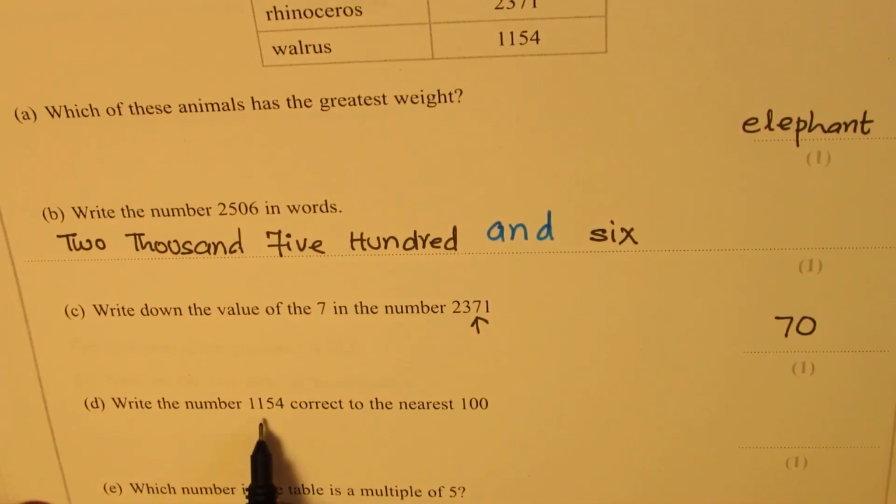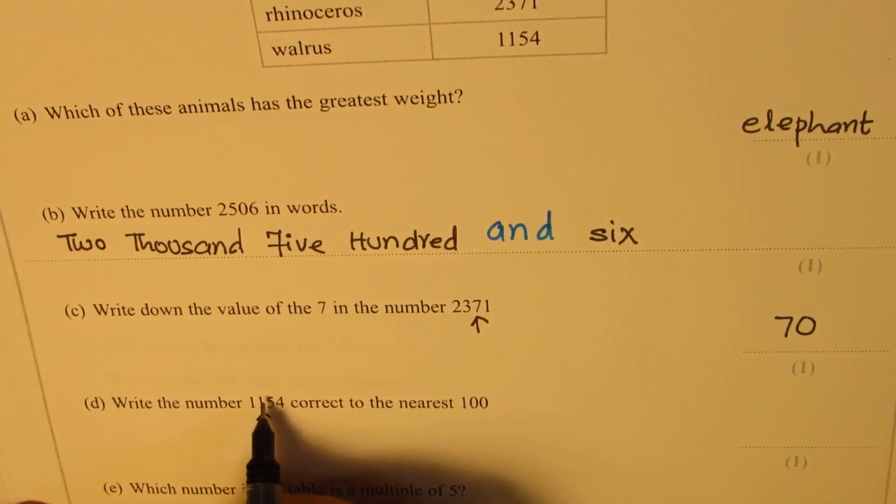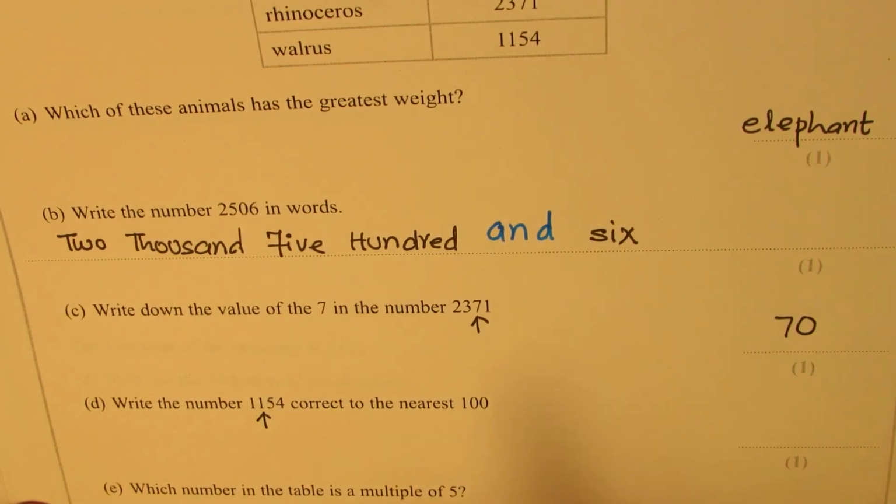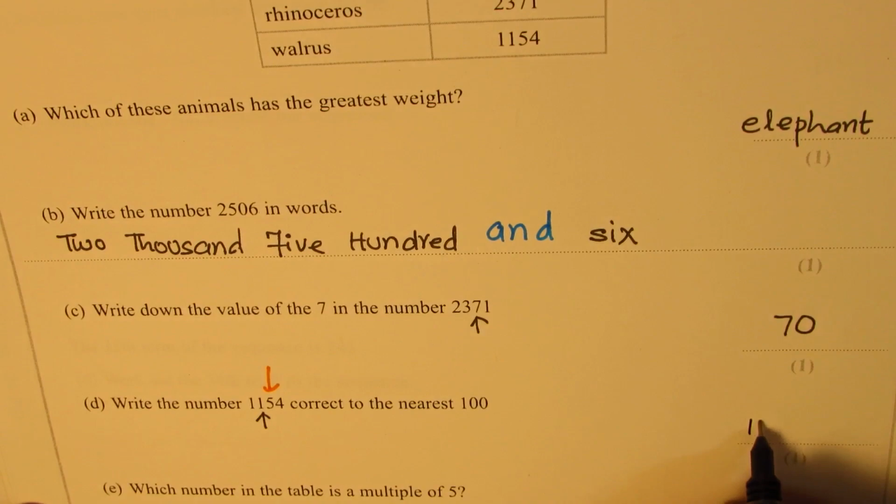Write the number 1154 correct to nearest 100. So we have to round it to nearest 100. You need to check the number next to it. So the tens number is 5 or more. We'll round higher. So we get 1200.